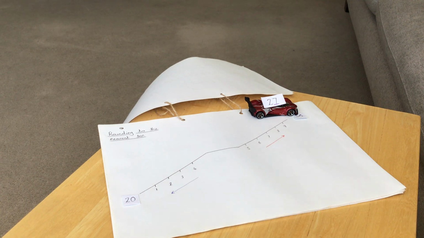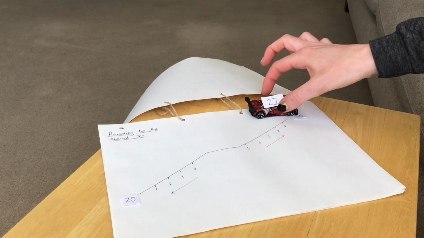I know in class we did lots of different ways of trying to remember this, and one of them that was really popular was that if it was 5 and above, we make sure we carry along up the road. We're going to try one more now.